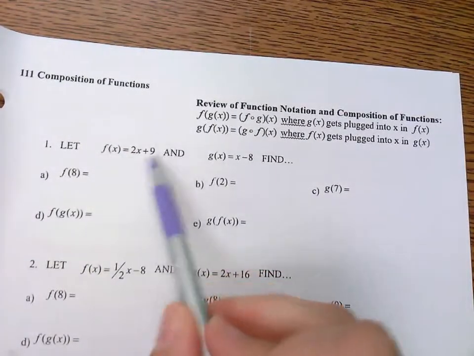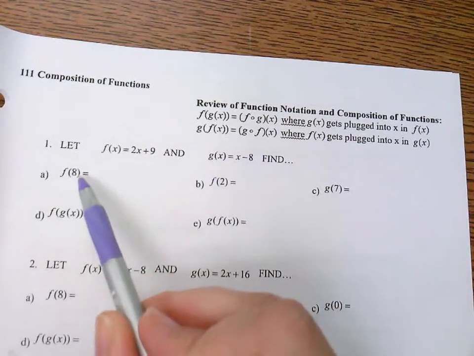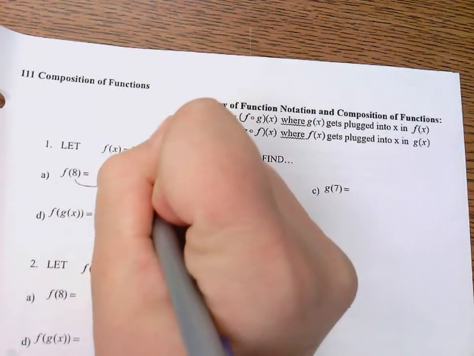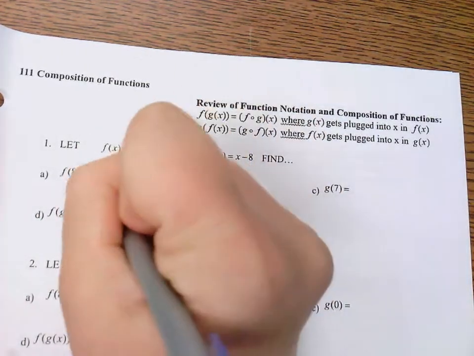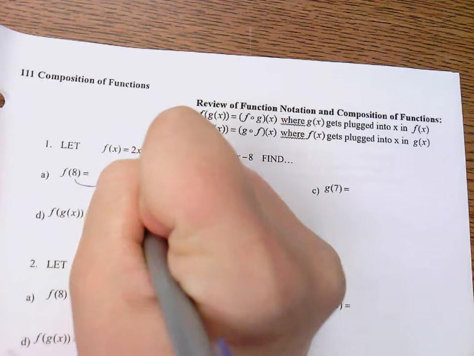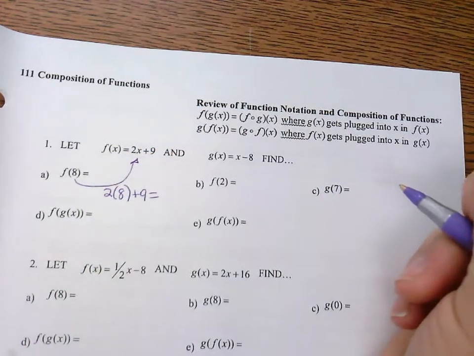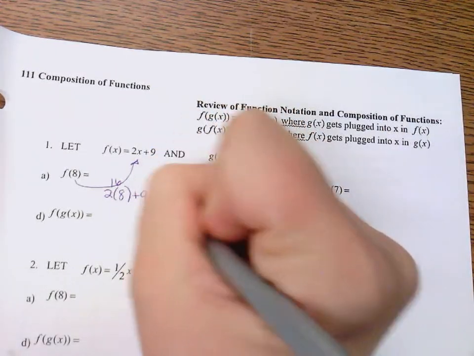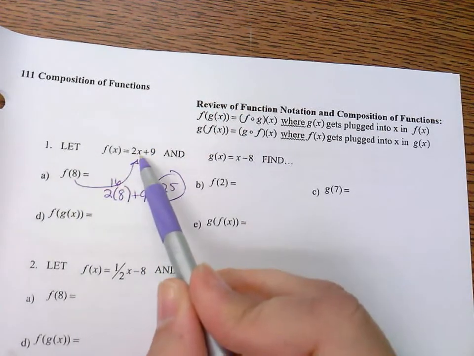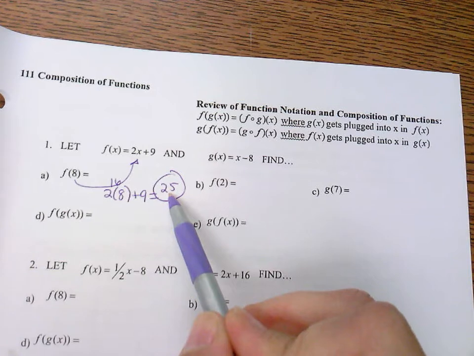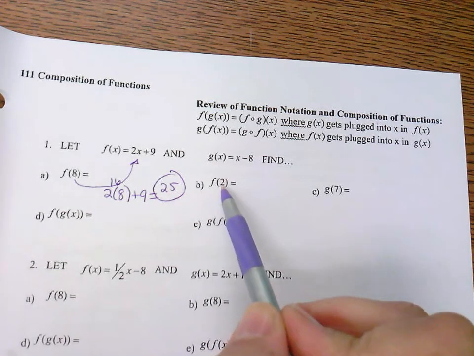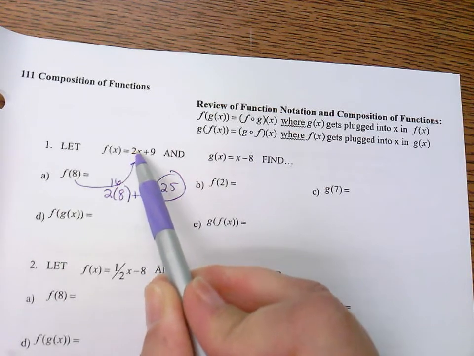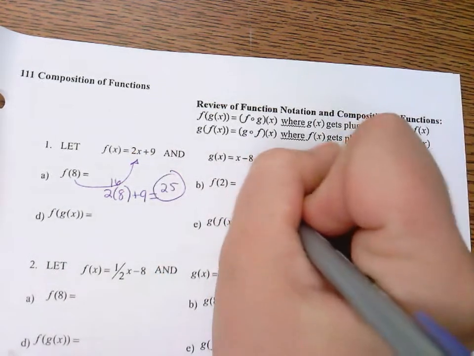So here's f of x, here's g of x. If I just ask you f of 8, you're going to take 8 and just plug it in right there. So 2 times 8 plus 9 would give me how much? 16 plus 9 is 25. So I plugged in a number 8 and I got out a number 25. Same thing here, f of 2. I'm going to take 2 and plug it in. 2 times 2 is 4 plus 9 would give me 13.